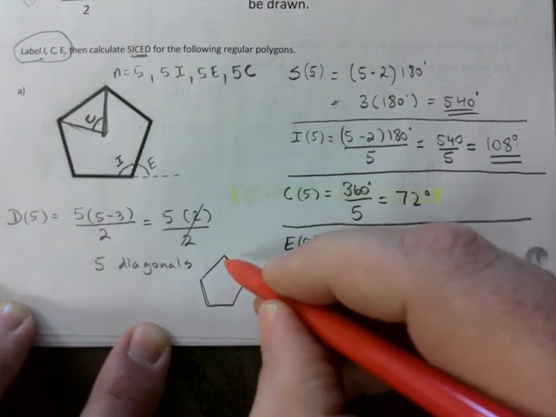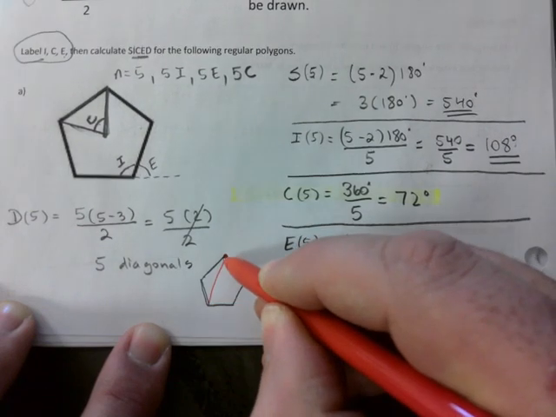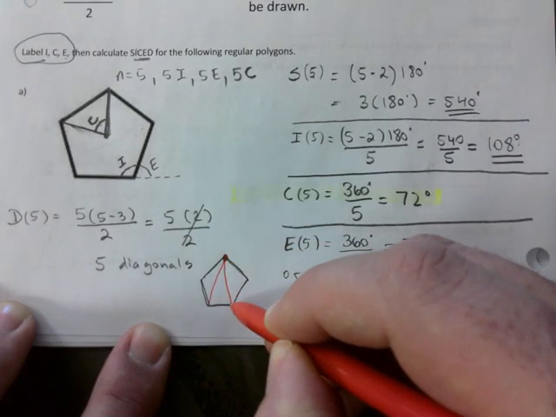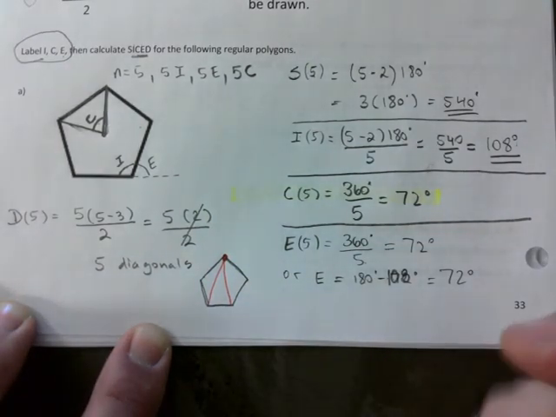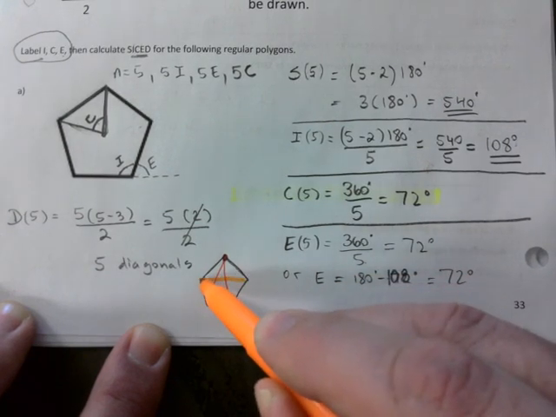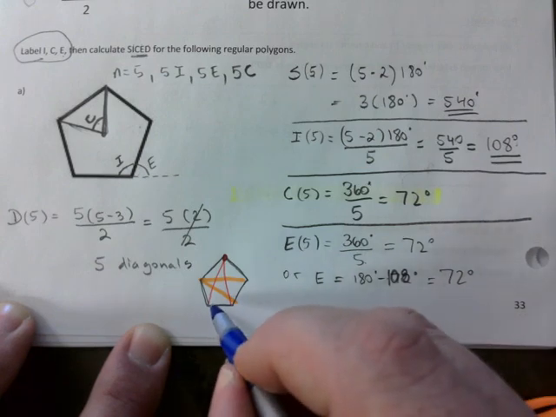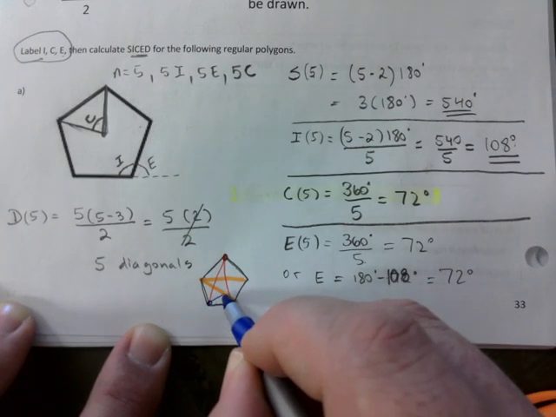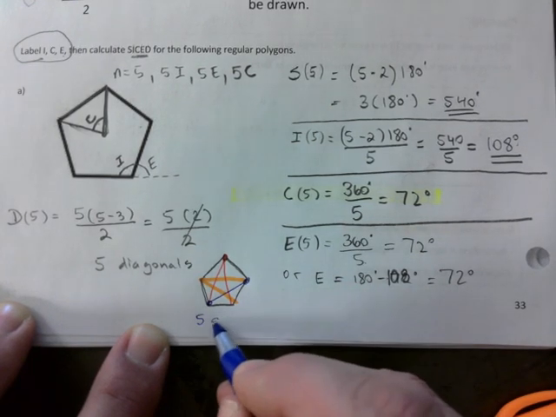So here's how this is considered a diagonal, guys. You go from this corner to 2 other corners in this shape. Obviously, you're not traveling along the side, right? That doesn't count. So that'd be 2. Then I'm going to another corner here, and I'm going to go 3, 4. 4 diagonals already. And I'm going to use a different color for the last one. The only other one left is from here to here. So you've got 5 diagonals.